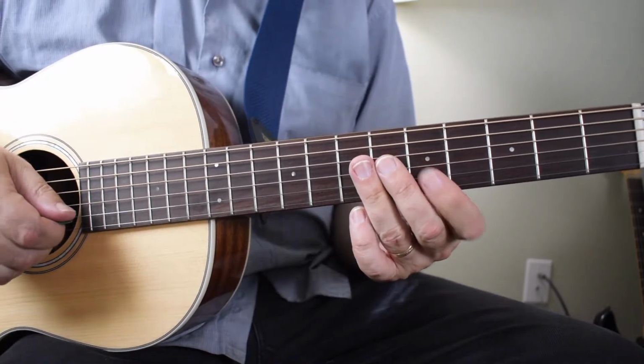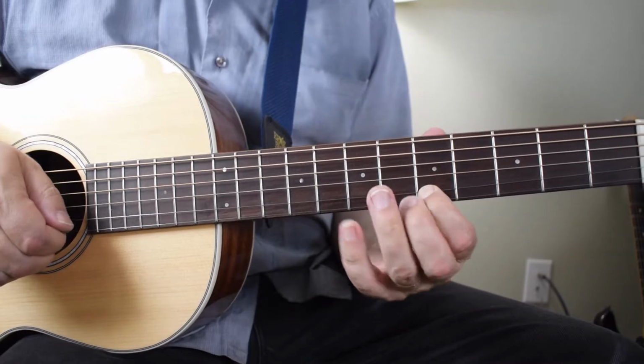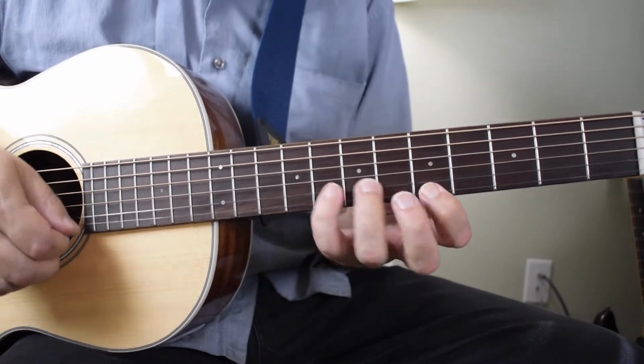And just like in the major pentatonic, these notes want to resolve. This note wants to resolve either down to the fifth, or it can also go to the first.